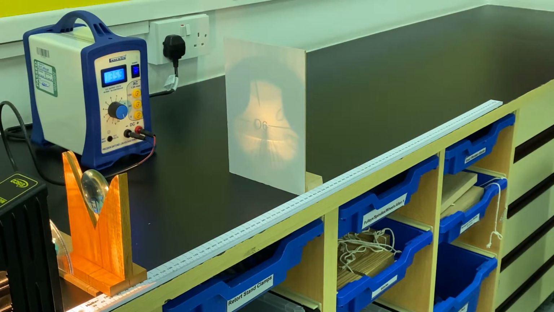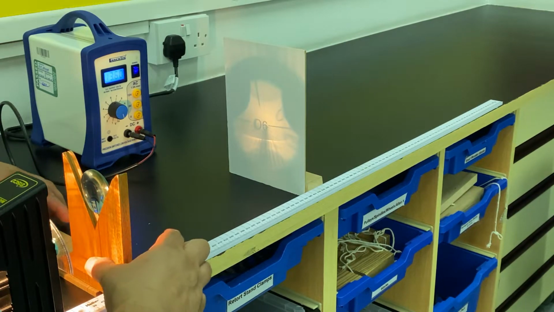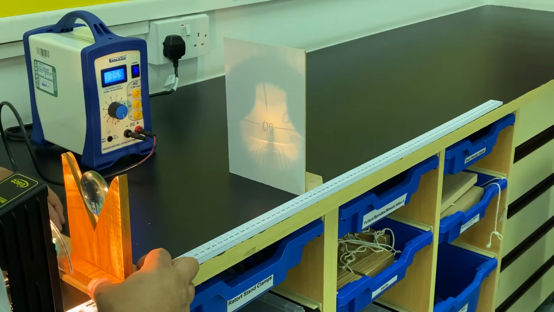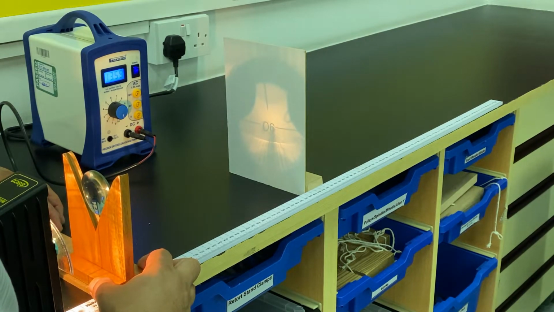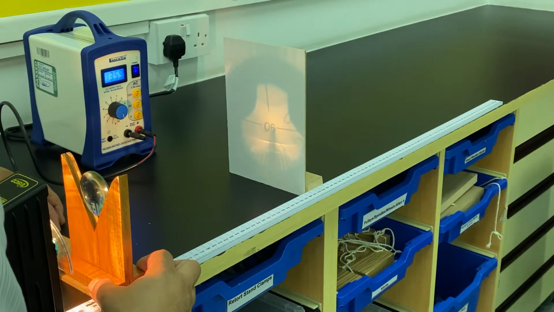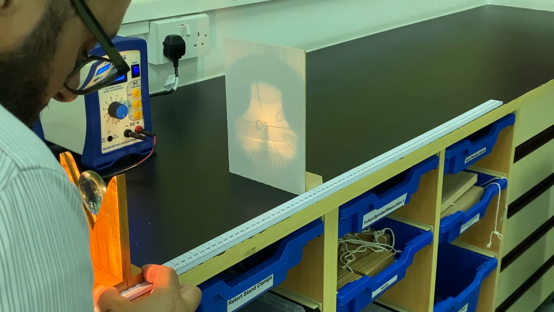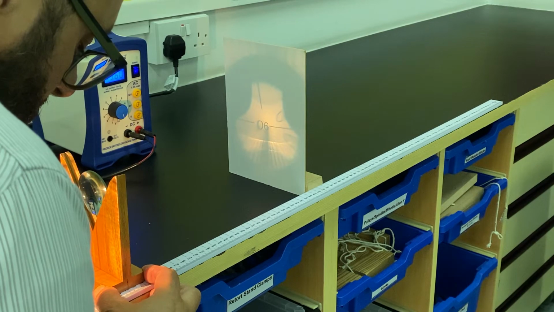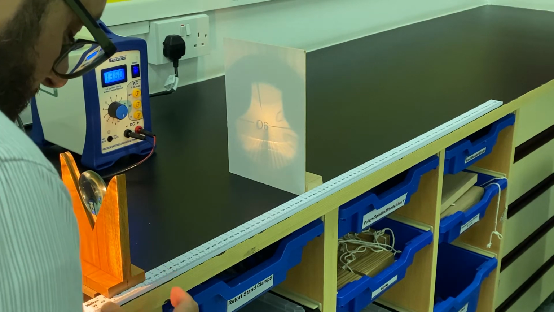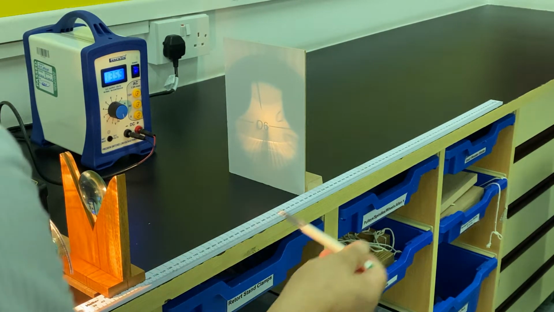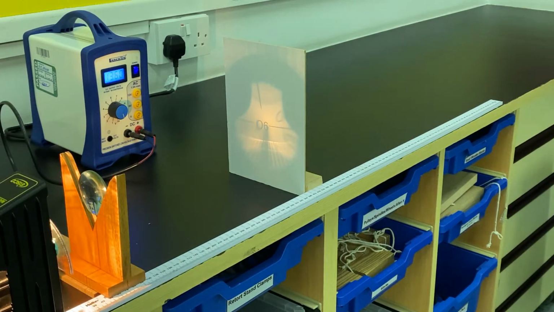The screen is now at 390. The lens is now at 73. So the lens is at 73, the screen is at 390.